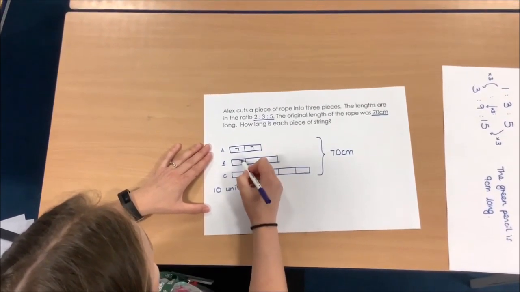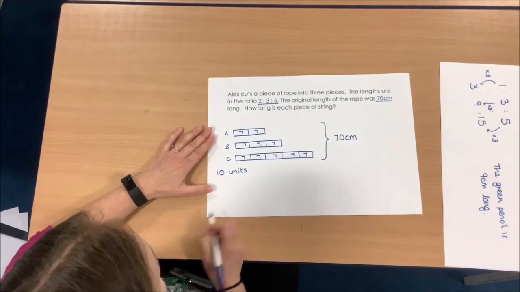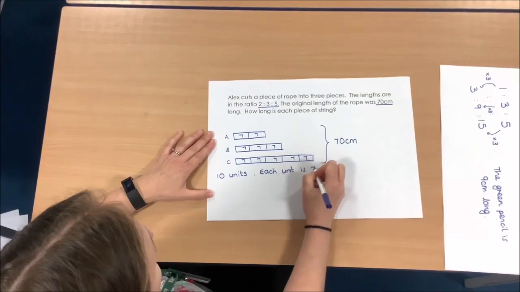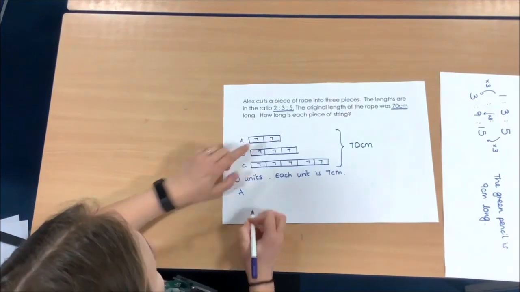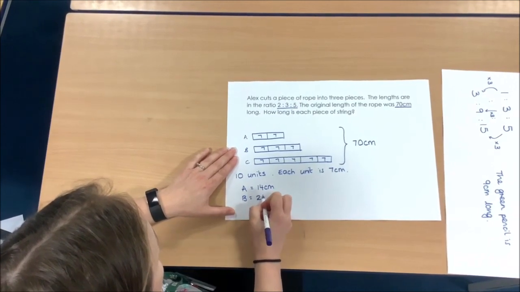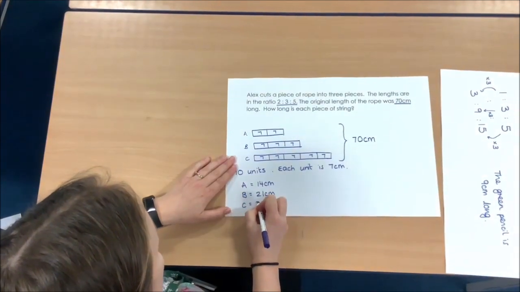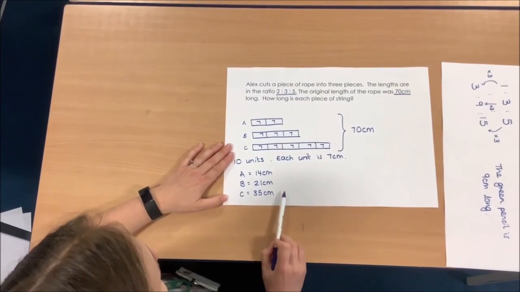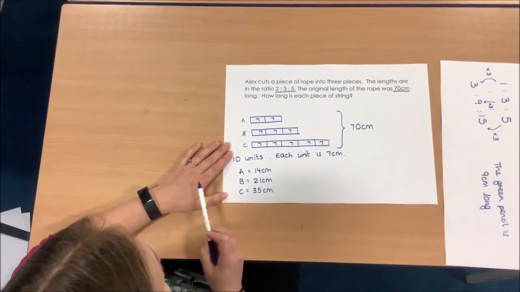Now you could, if you want to, write it on. You might find that useful. So each unit is 7 centimetres. Okay, now I've got that, I can quite easily work out how long each piece of string is. Piece A is 2 lots of 7, so 14 centimetres. Piece B is 3 lots of 7, 21 centimetres. And piece C is 5 lots of 7, so 35 centimetres. One way of checking this now is I could add all of these numbers up and check that they add up to 70, which they do, and so there's my answer to that problem.